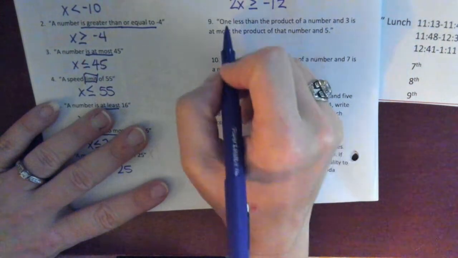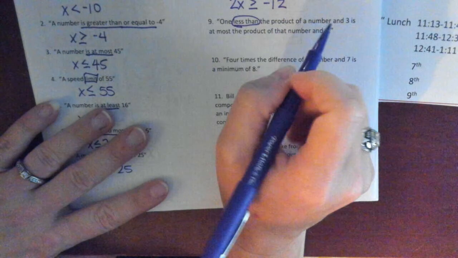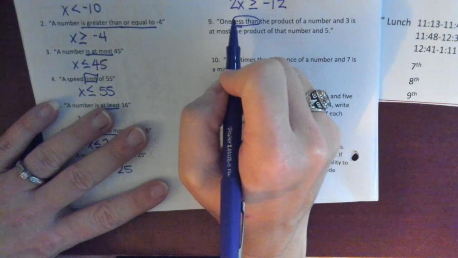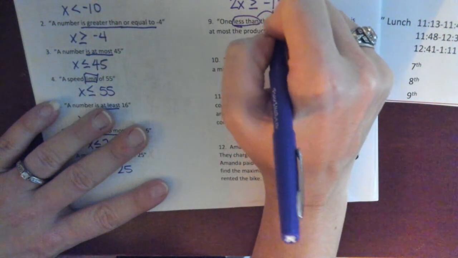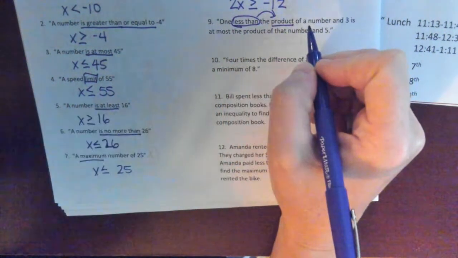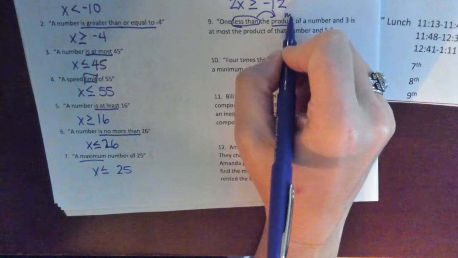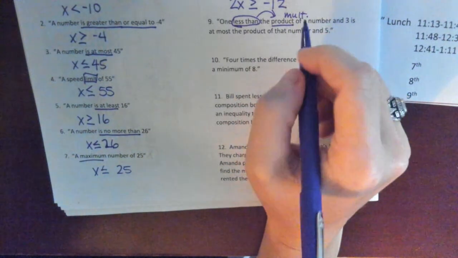One less than the product of a number and 3. Here's the deal: here's a less than, but it does not have an "is" in front of it, so this is a turnaround term. Remember from Unit 1, it means it goes at the end. The product of a number and 3 would be 3x, because product is multiplication. This one's a little bit tricky.